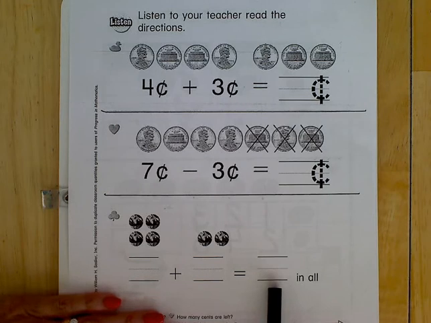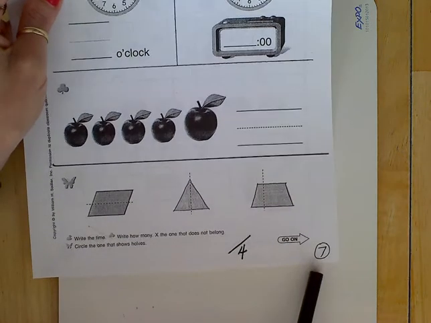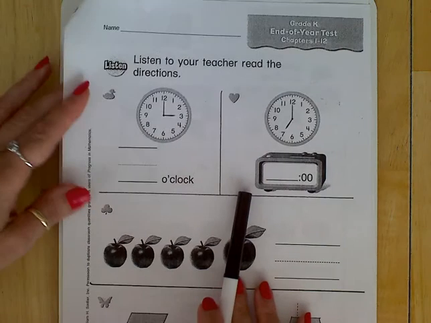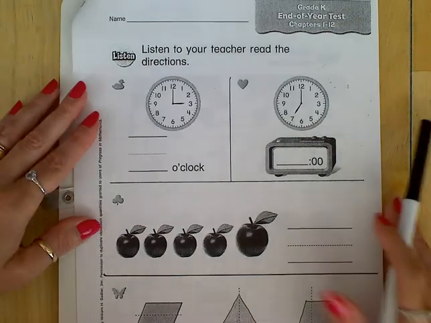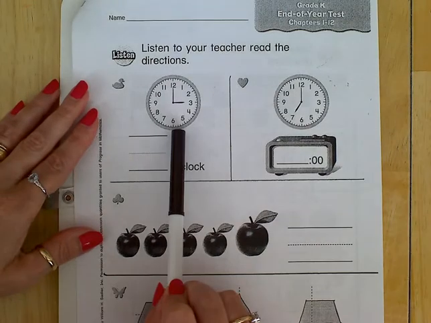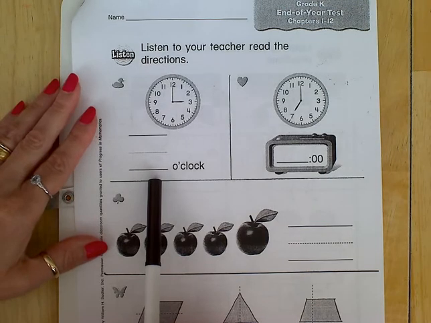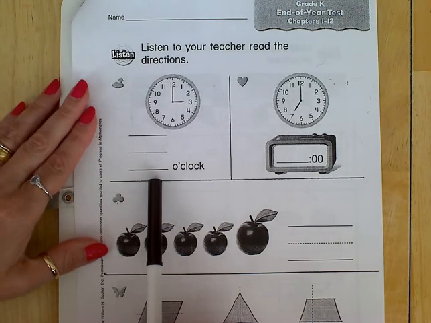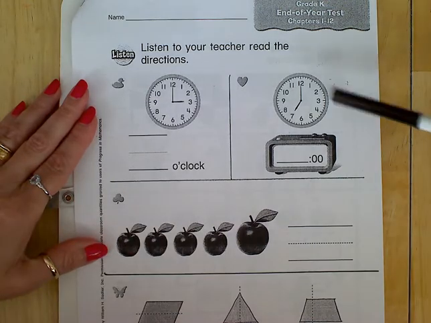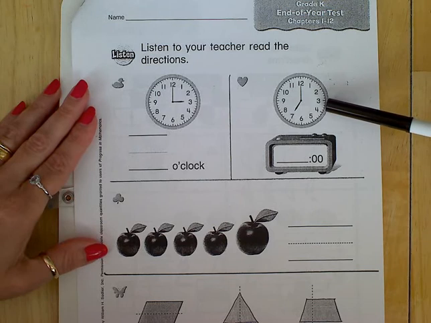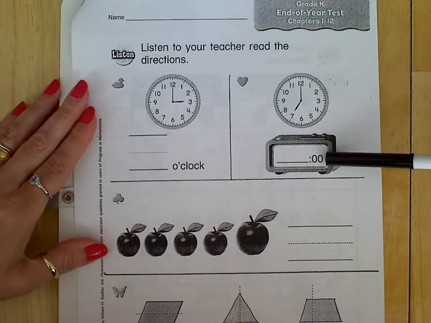All right, let's turn over now to page number 7. 7 is circled at the bottom, and we have clocks. In the duck row, I'd like you to look at your analog clock and write the number to tell me what time it is. In the heart row, I'd like you to look at that analog clock again and tell me what time it is and put it on the digital clock. What time is it?